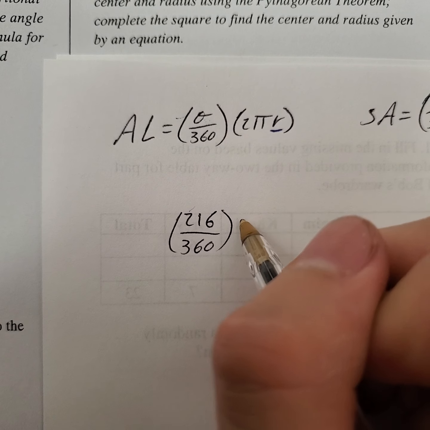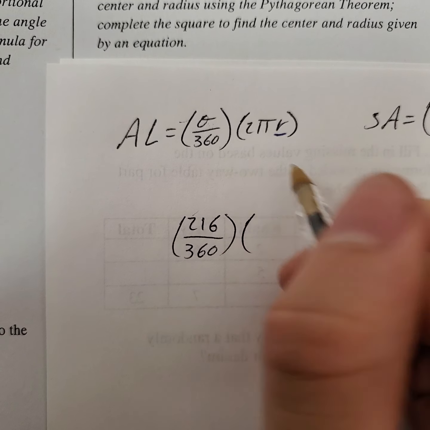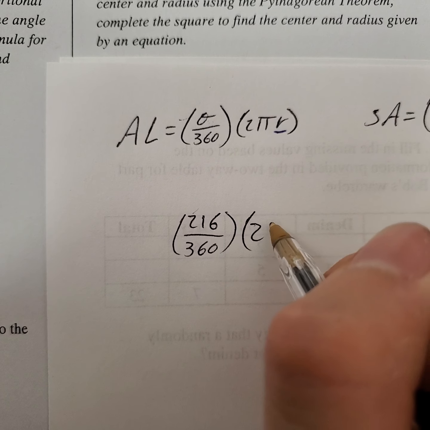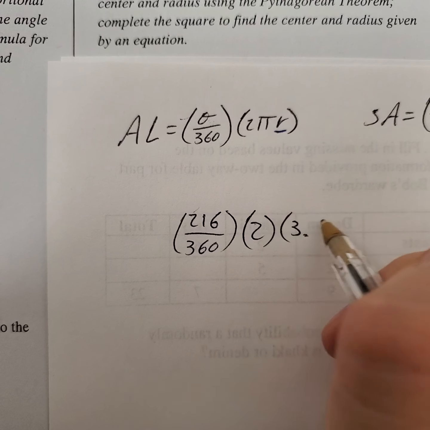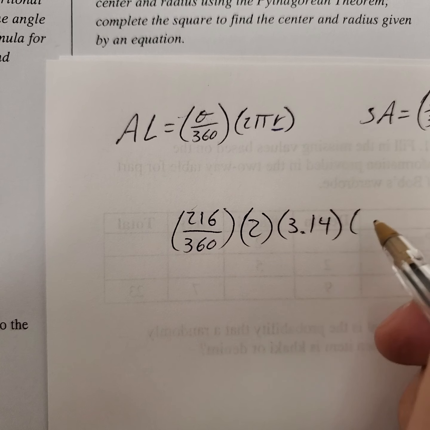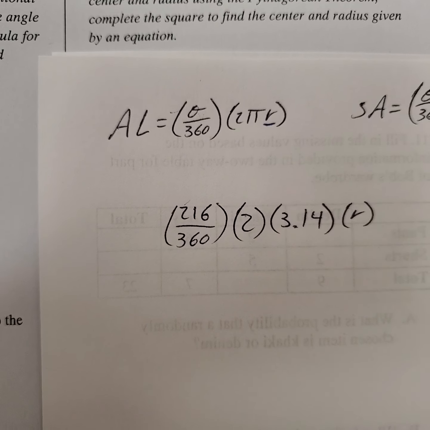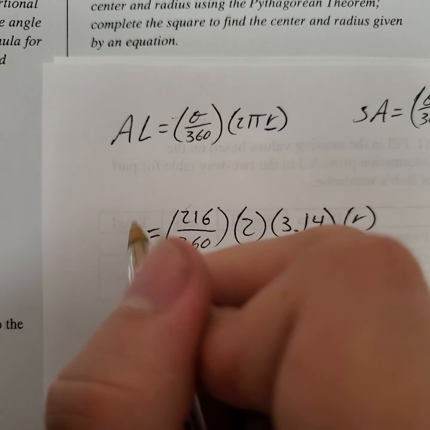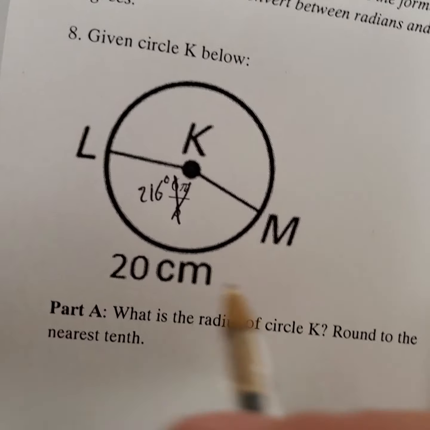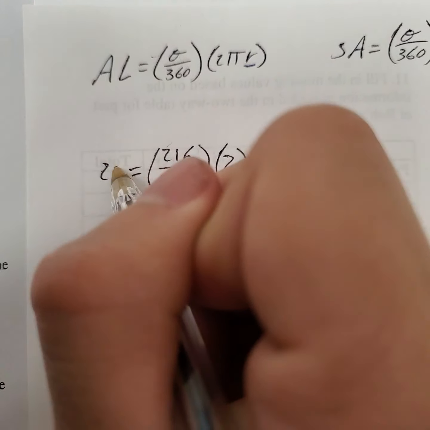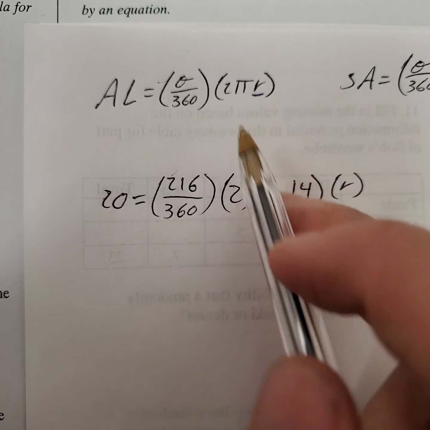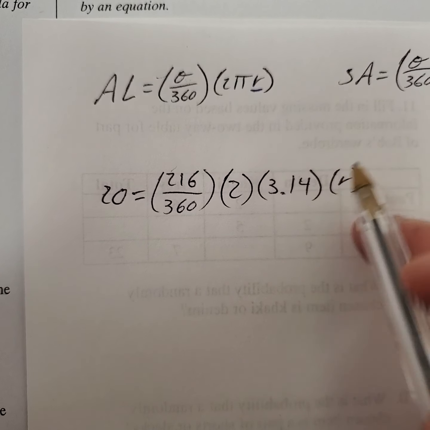All right, then the next thing we have is 2 times pi. So the pi, I'm going to make it into 3.14. So 2 times 3.14, and then the radius. It's multiplication, so I can pretty much put each number in its own parentheses. Equals, and the arc length. Do we know the arc length? Of course we do. It's 20 centimeters. It's given to us. So that 20 will be in there. If you notice, I only replaced 2 things, the theta and the arc length. Everything else is still the same, including the r.